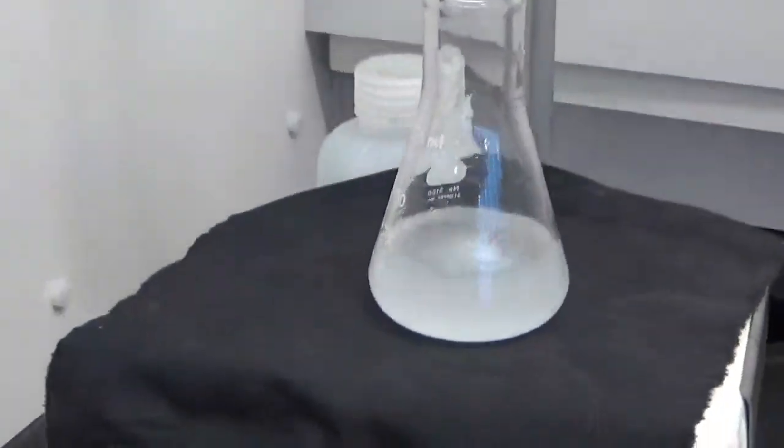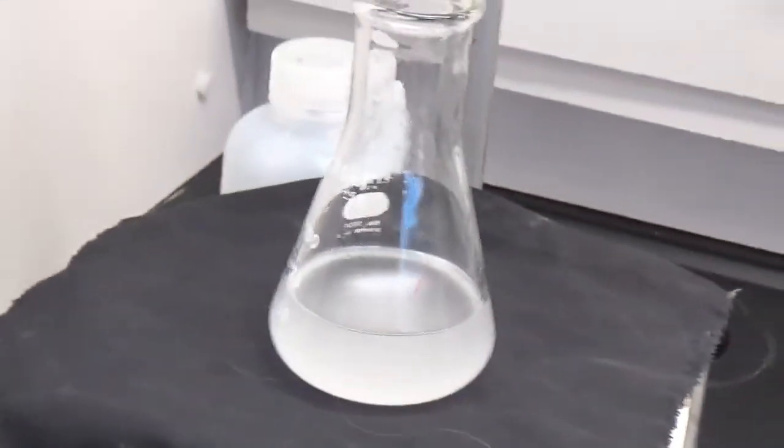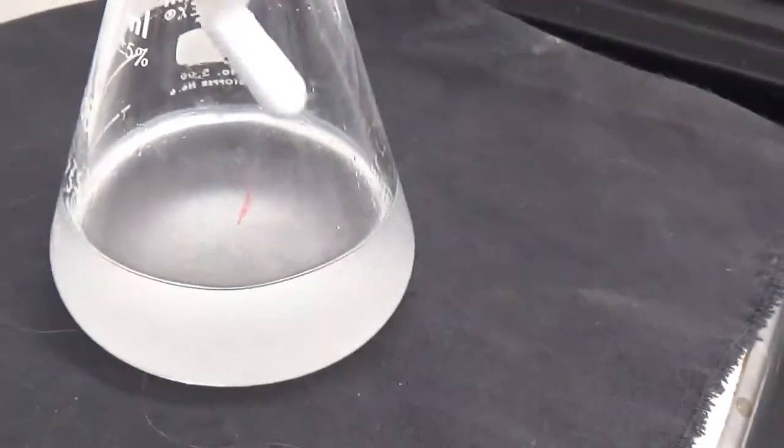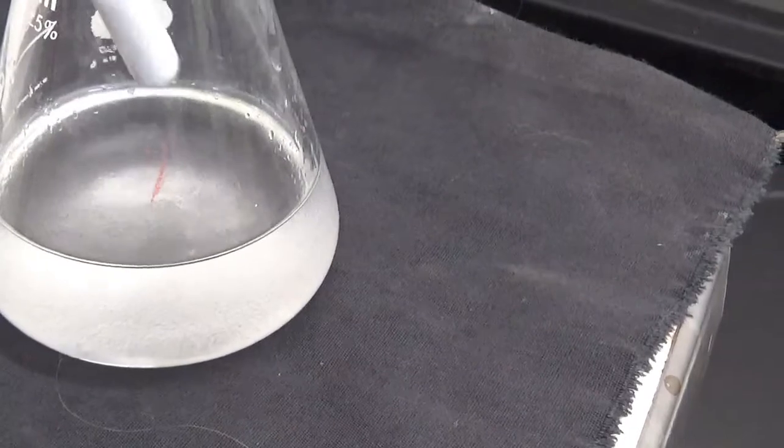Alright, so my mixture here has been stirring for more than 5 minutes now. I'm just going to shut it off, and then I'm going to remove that stir bar because that's just going to get in our way. Try to get all the strips off of it. Just leave it on the hood.